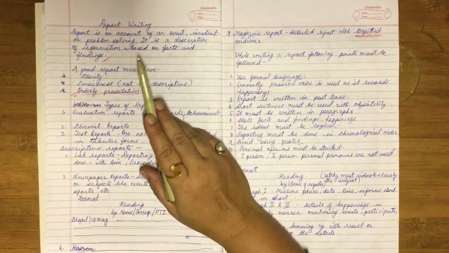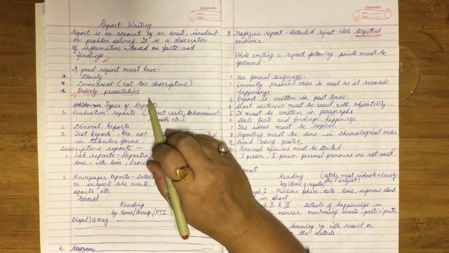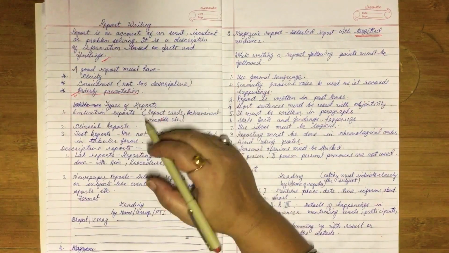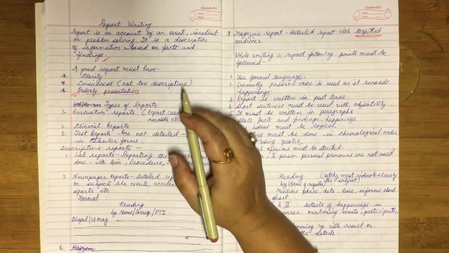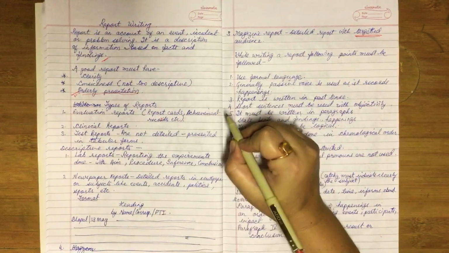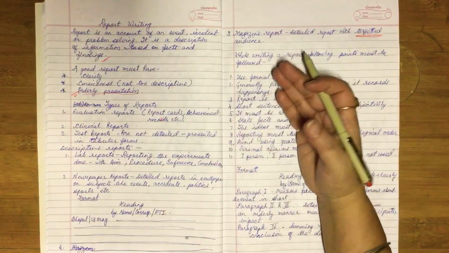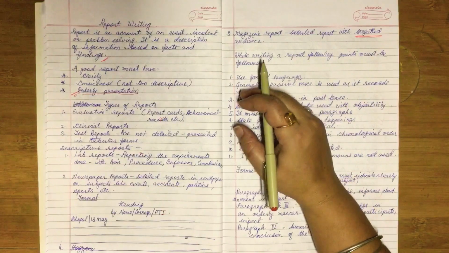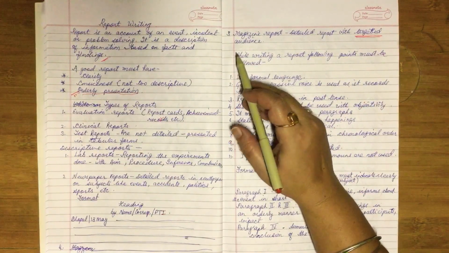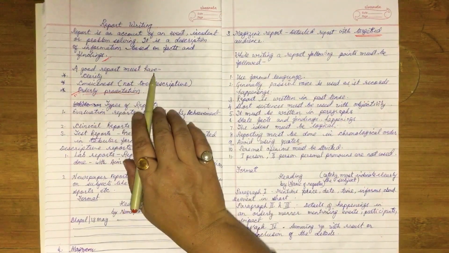So, majorly a report contains facts and findings, the happenings, and hardly any emphasis is given in a report on opinions, imaginations, or hypothetical situations. Now let's see what a good report must have.